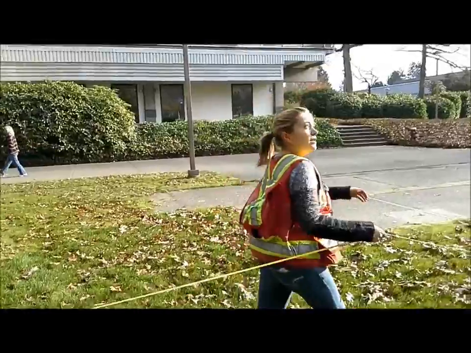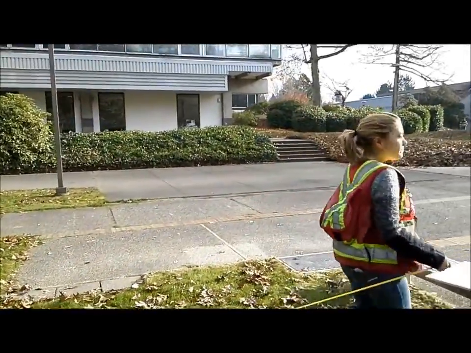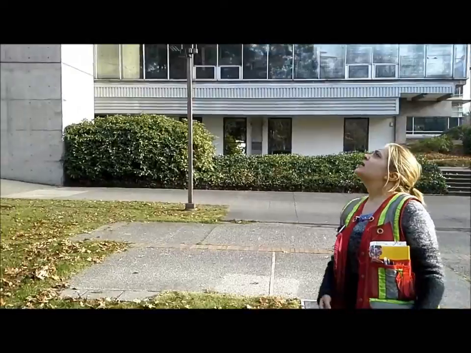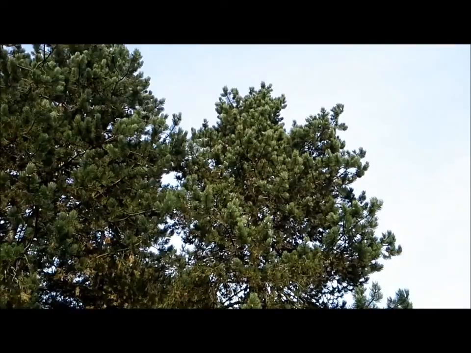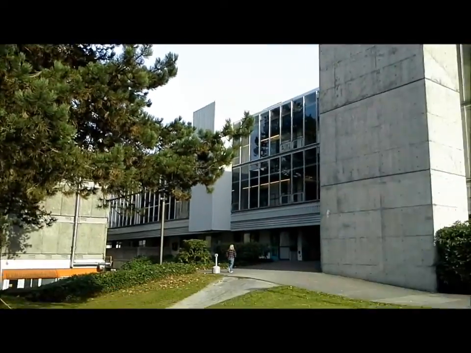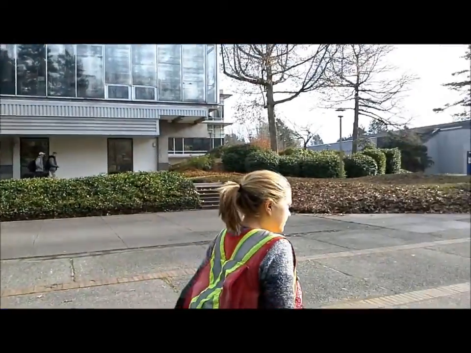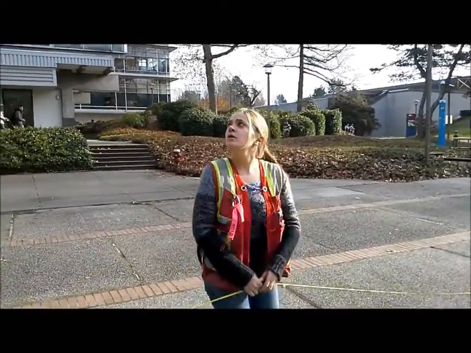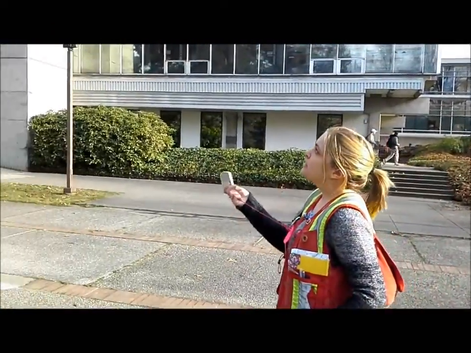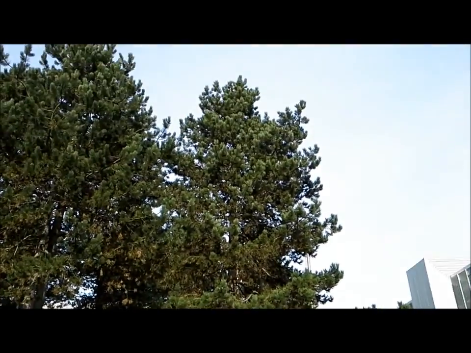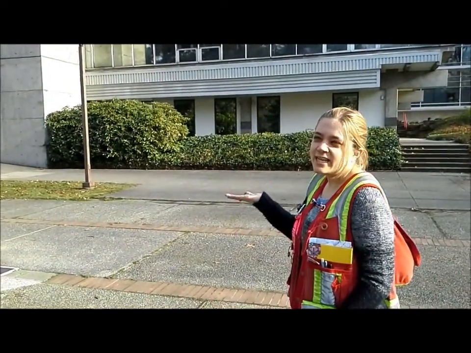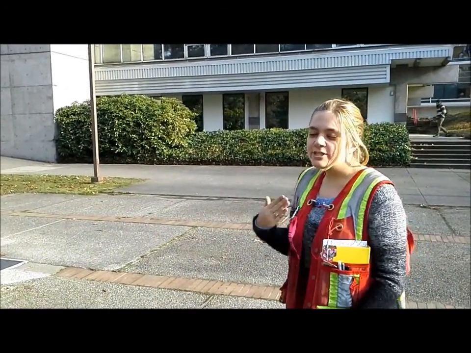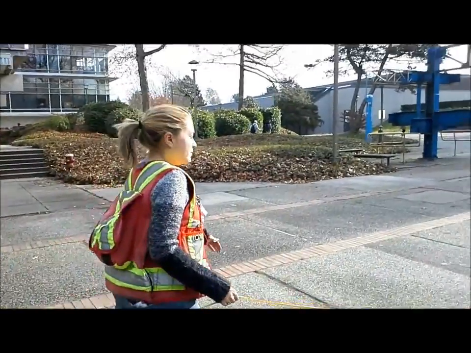So let's stop about here. I can't really quite see the top, so if I were to measure to the top angle, we'd get a really skewed answer. So let's continue walking. Okay, so I can see the top of the tree here, so let's take a quick reading. I'm getting about 110%. It's a little high, so I think we should continue walking until we get a bit lower. Then we'll have a bit more accuracy in our measuring.